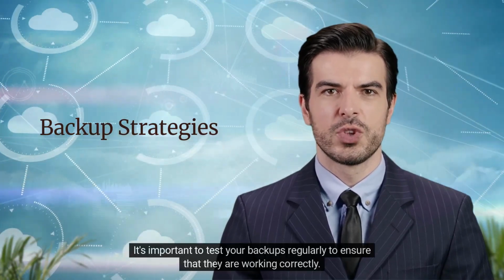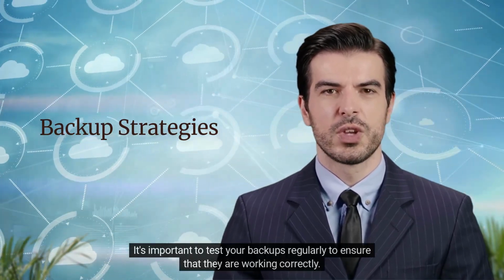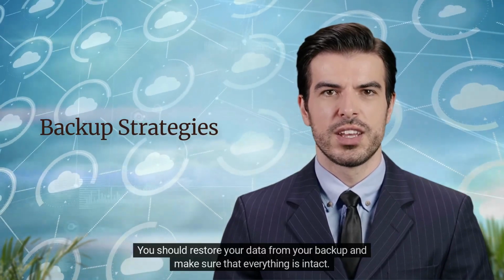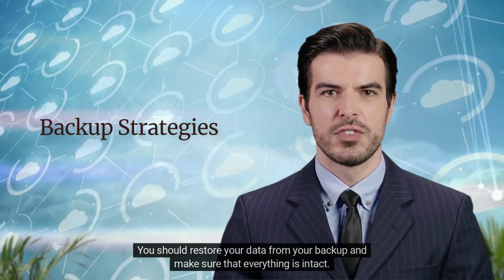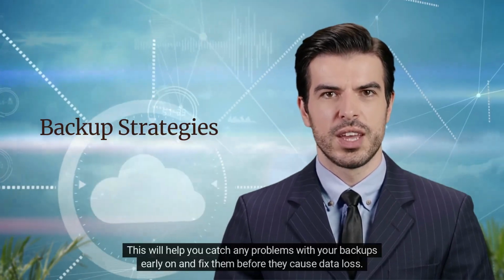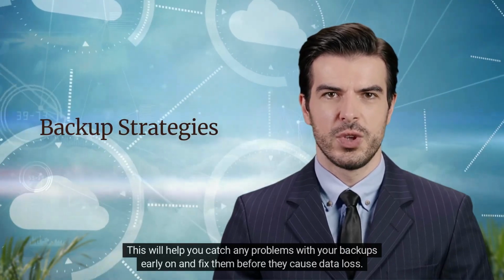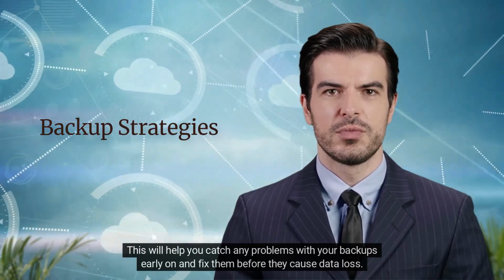Test your backups. It's important to test your backups regularly to ensure that they are working correctly. You should restore your data from your backup and make sure that everything is intact. This will help you catch any problems with your backups early on and fix them before they cause data loss.